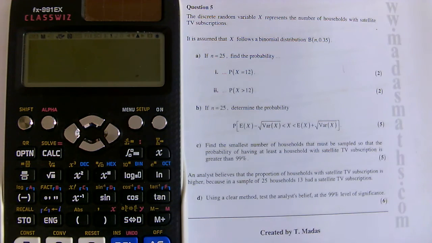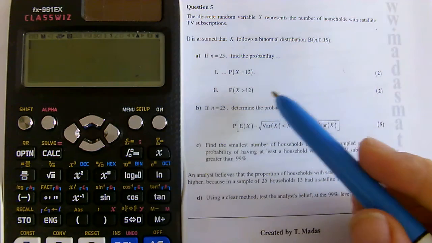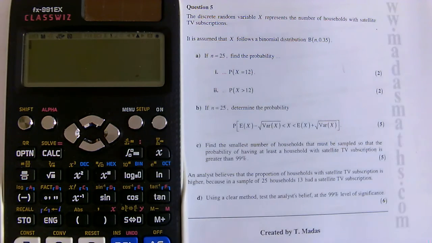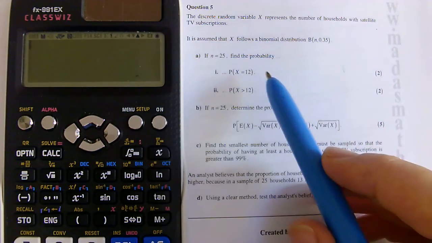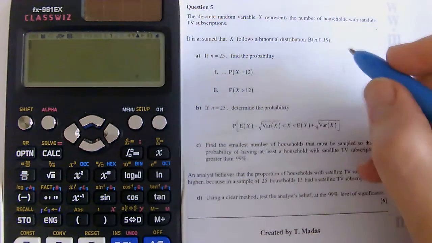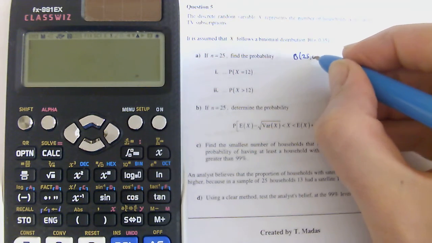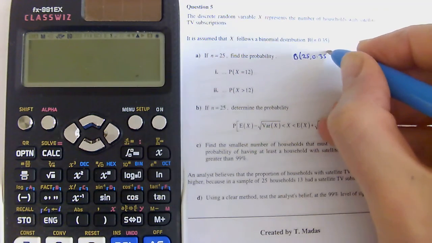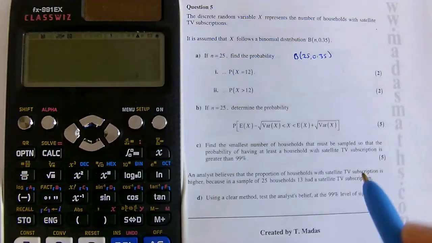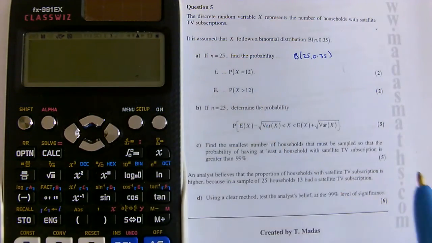Okay, so we're going to go on to number 5, which is a question about the binomial distribution. The first couple of questions are fairly straightforward that we can do on our calculator. The first one is saying, given that x is distributed binomially, n is 25, p is 0.35, find the probability that x is equal to 12. So that means that we've got exactly 12 households with satellite TV.